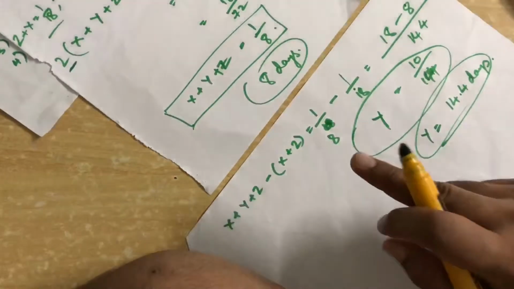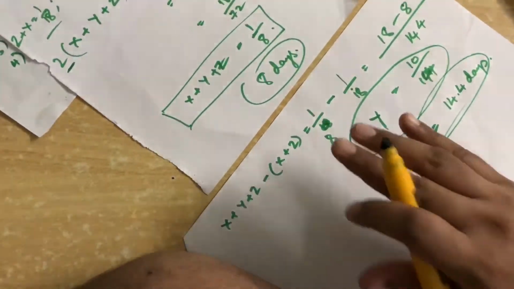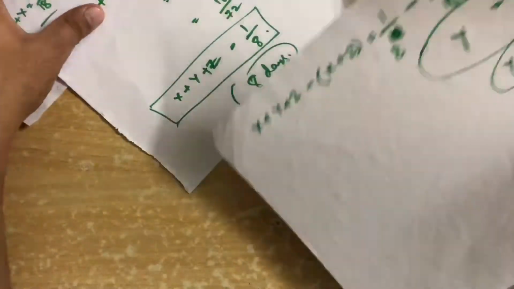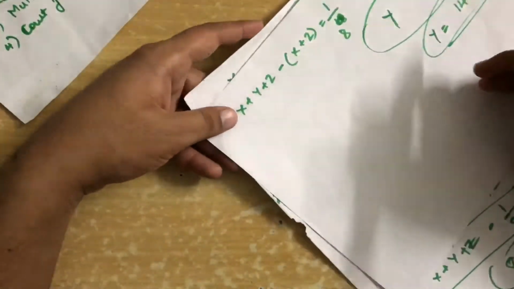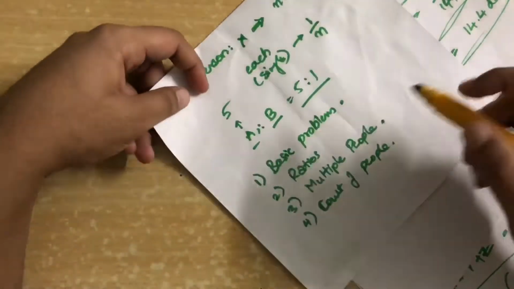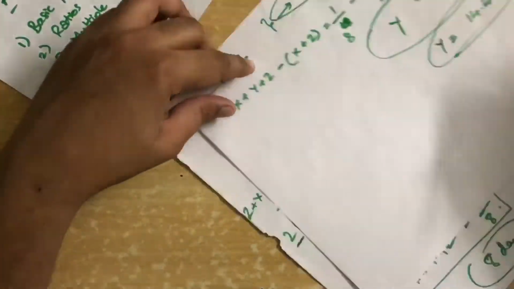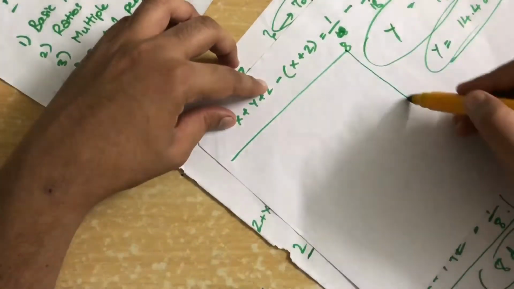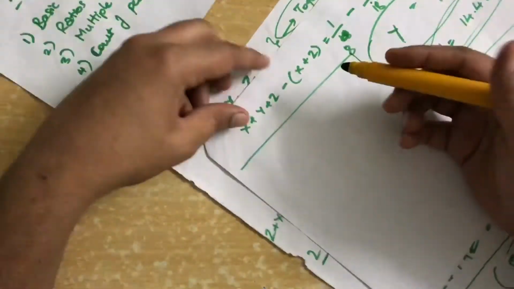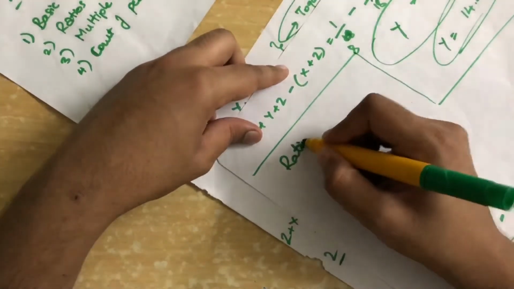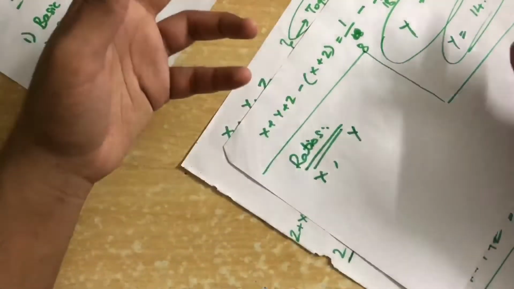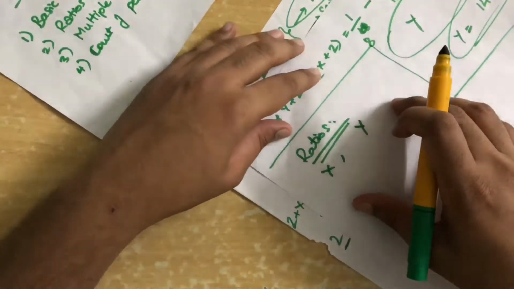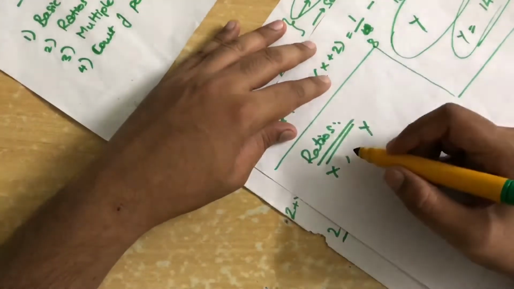So now you can apply this and do the same for X and Z if they want to. I want to keep the video short and go further for similar kinds of sums. The next kind of questions that you get is ratios. These are again really basic and simple. When it comes to ratios, they always have two people or three people, whatever. I'm just starting with two people.